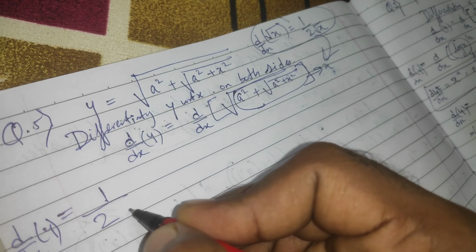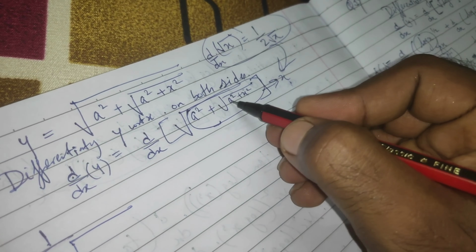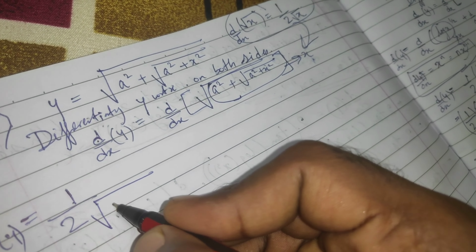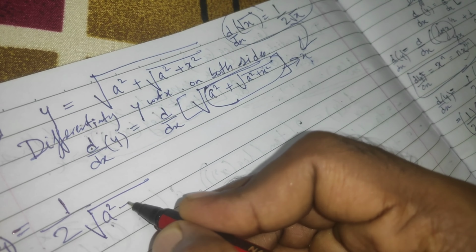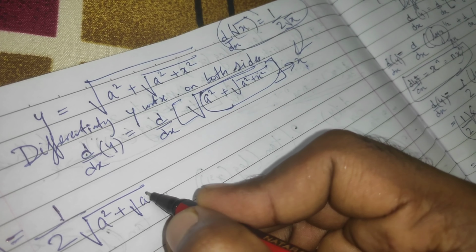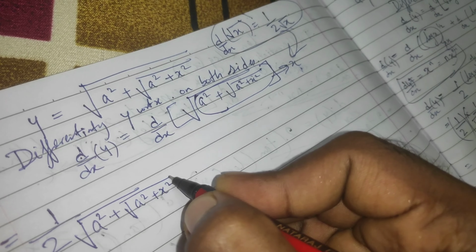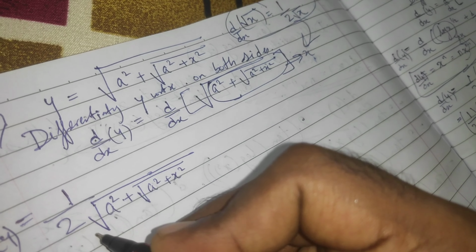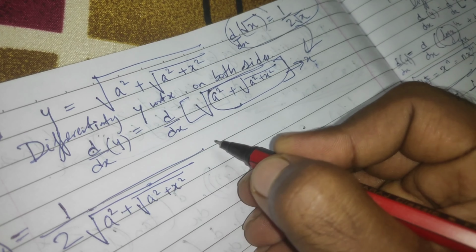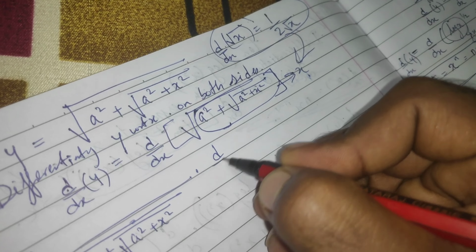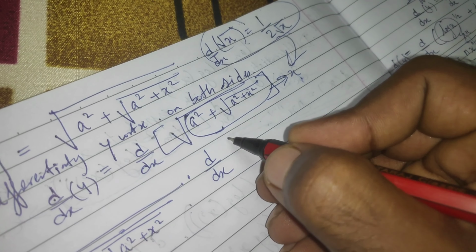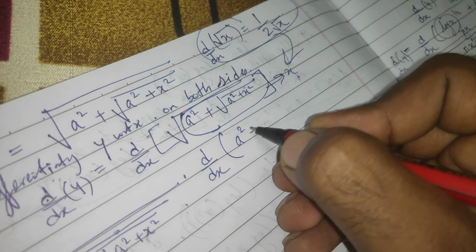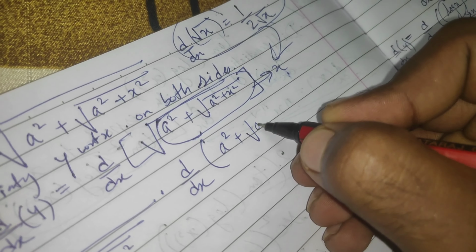The x we have considered is this thing, a square plus root of a square plus x square. Done. Then into derivative of which we have considered as x, the whole term you have to write here, a square plus under root a square plus x square.